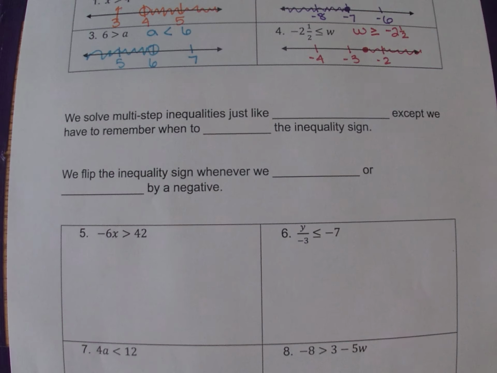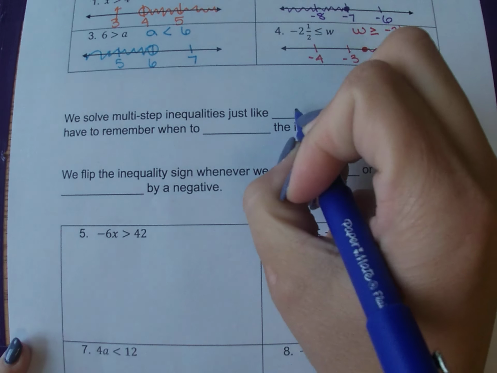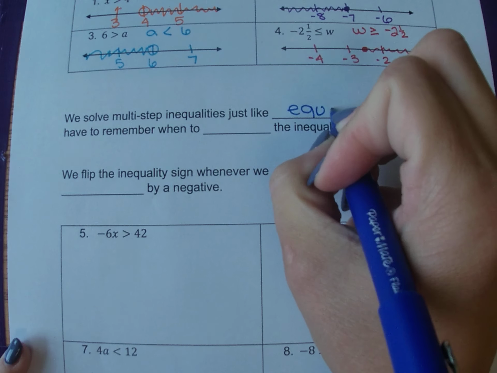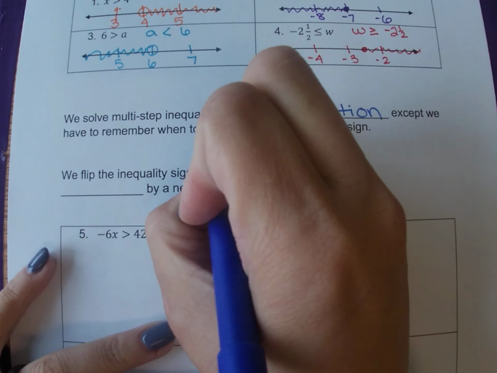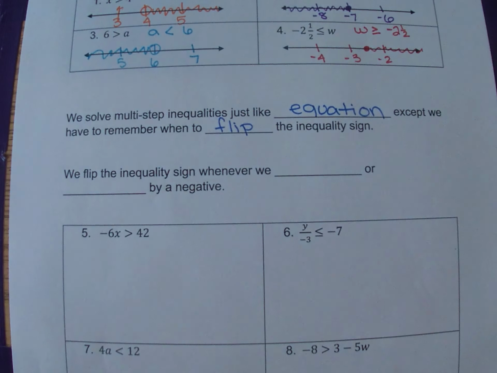Now the other piece that we want to be able to do is then solve the inequality to get to that solution set. We solve multi-step inequalities just like we solve multi-step equations. All those steps that we have previously in our notes are the exact same steps we're going to use. The one additional piece that we have to keep in mind is that we have to flip the inequality sign, and this should be something you already know as well.